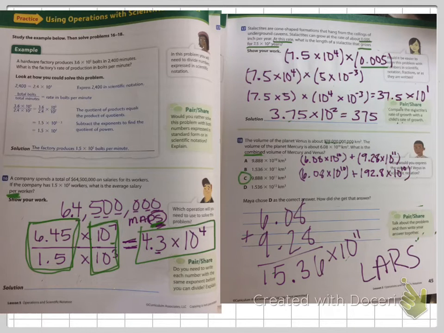So now I'm just multiplying. First thing I do is the commutative property. When I do the commutative property, I put my like terms and my like values together. So 7.5 times 5, right, times 10 to the 4th times 10 to the negative 3. 7.5 times 5 is 37.5.